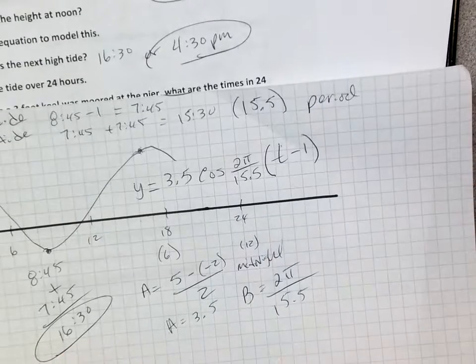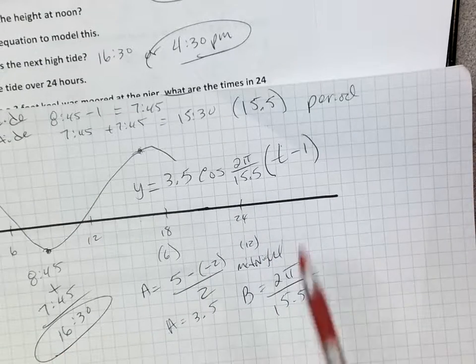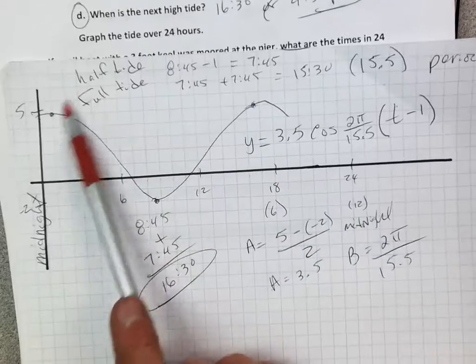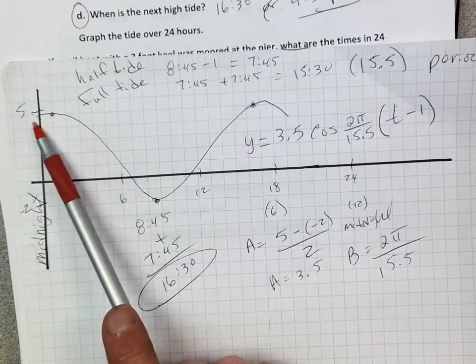Okay, I will use t and x. If you use x, that's fine. I just use t for time, okay? So I put the minus 1 because I started here. Right? And I had to move it back 1.